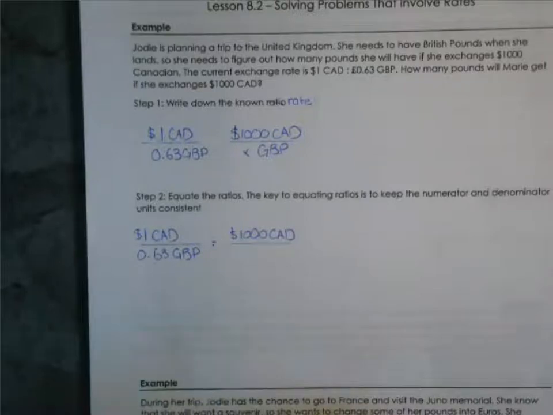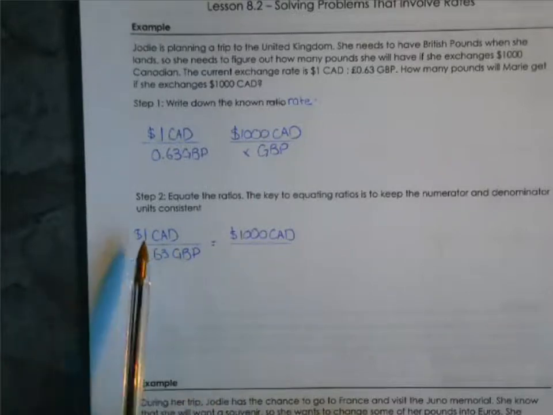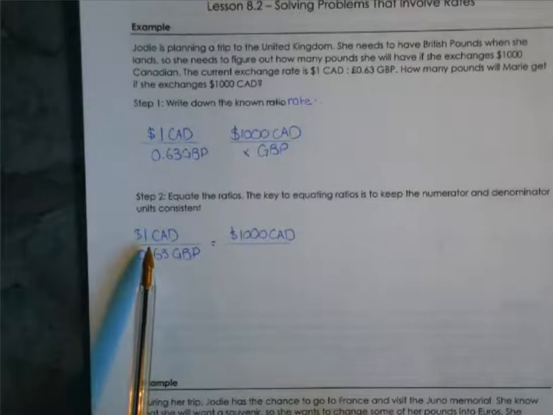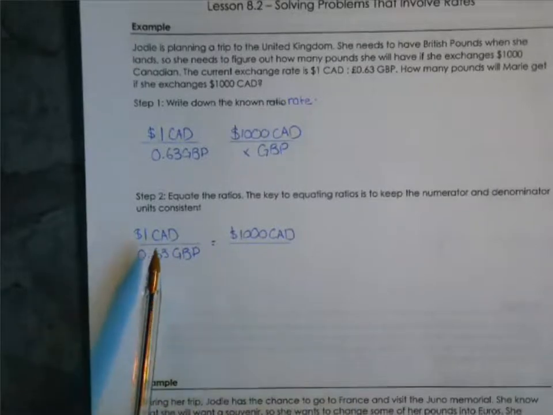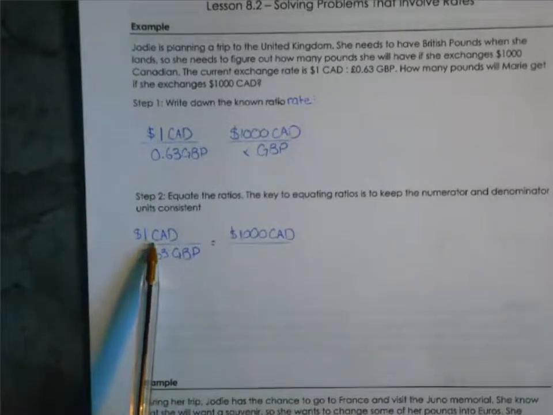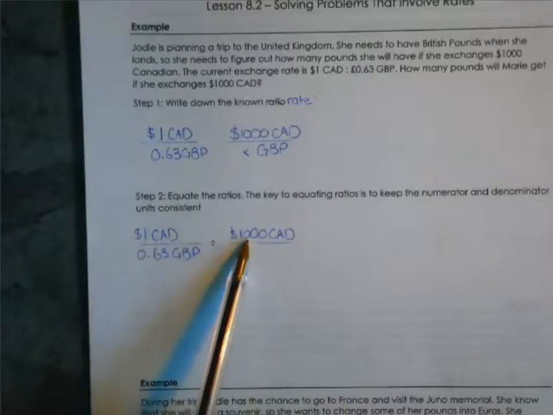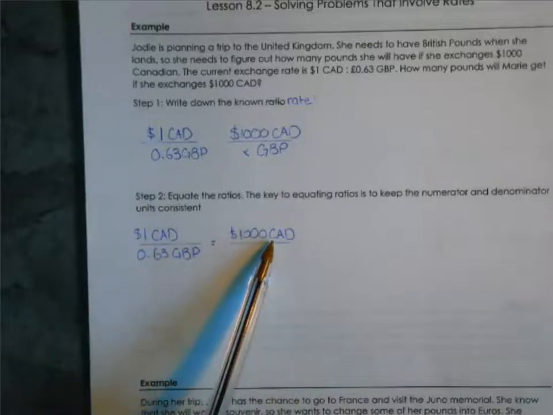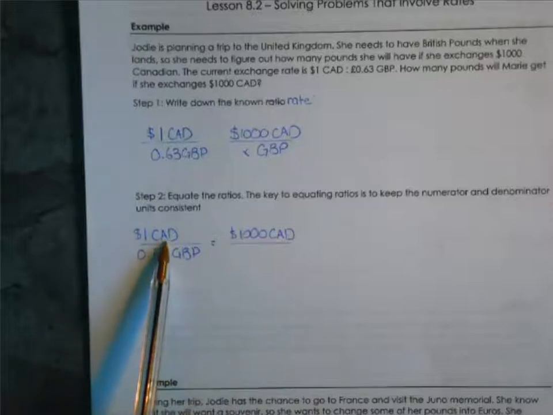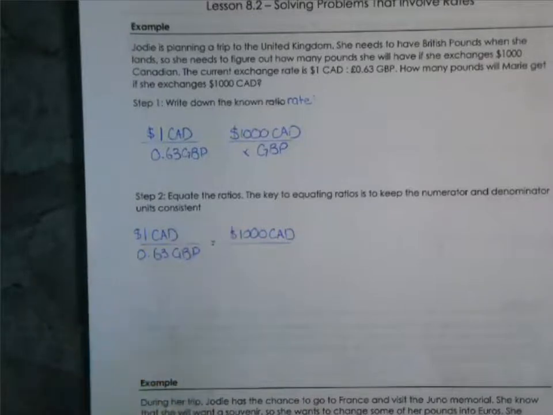The important thing here is to always remember that when comparing fractions, ratios or rates, we never use adding or subtracting, only multiplying or dividing. So to get from 1 Canadian dollar to 1,000 Canadian dollars, we would multiply by 1,000.